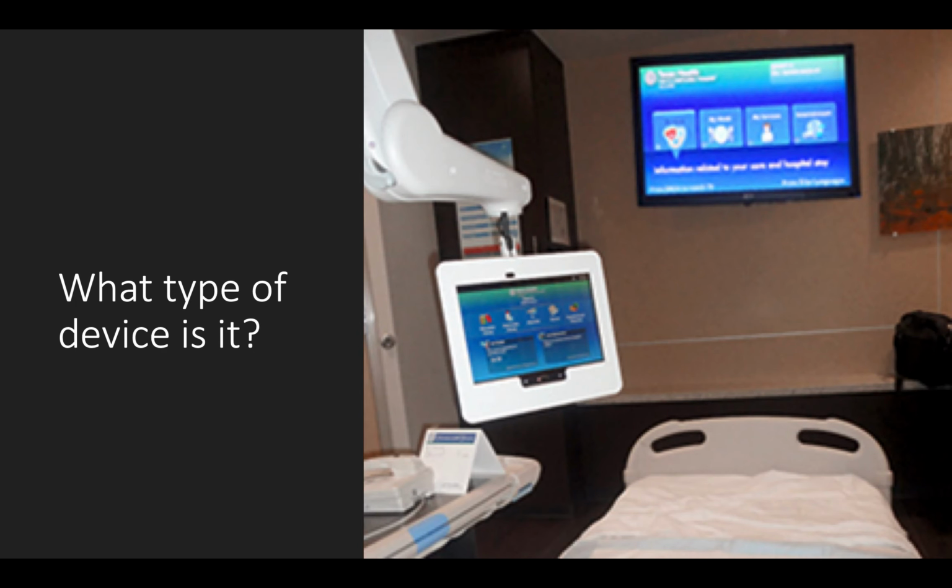Okay, what type of device is this? This is a little hard to see in the picture, but this would be an entertainment type system interaction, so the patient can interact with these displays. Now, it may control the TV, but it may also control access to information that the patient has for watching treatment videos.